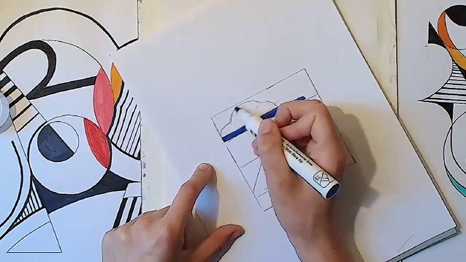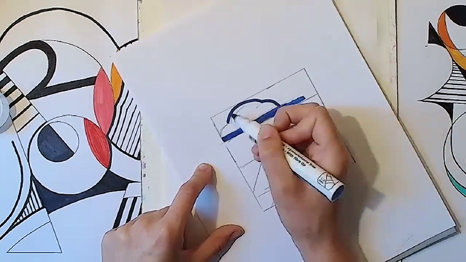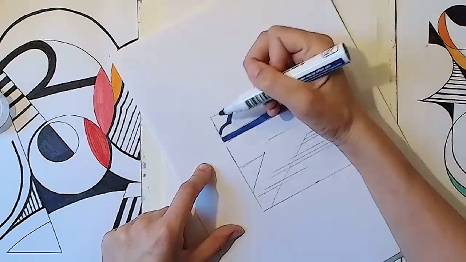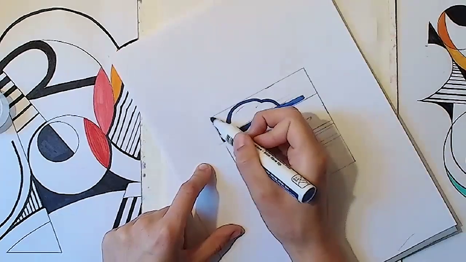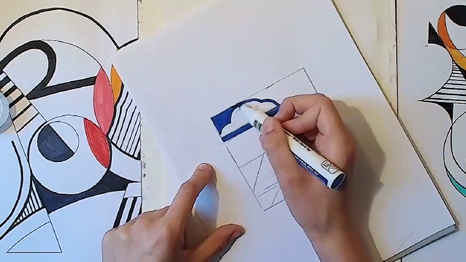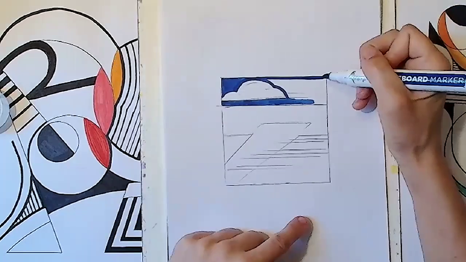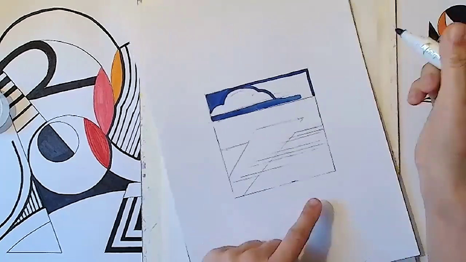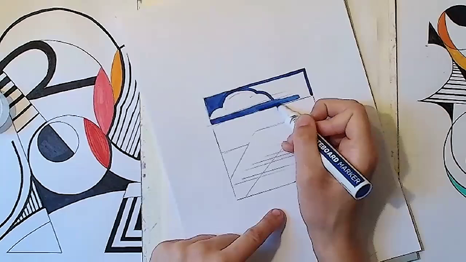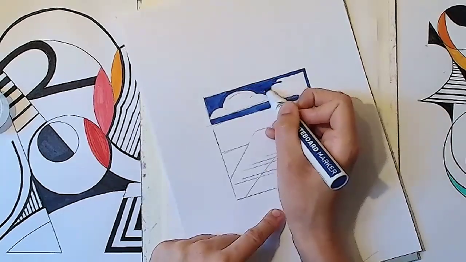So I use the blue for the background. And then I use black to do some lines. So I'm going to repeat some. Yeah. So this is really the basics of graphic design. And it's a popular modern profession nowadays for people who have skills.